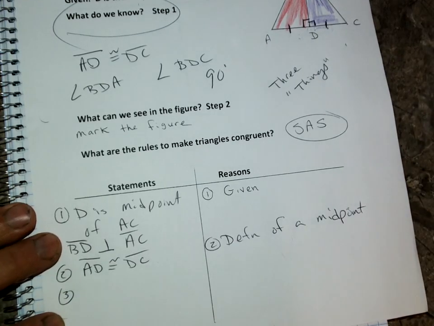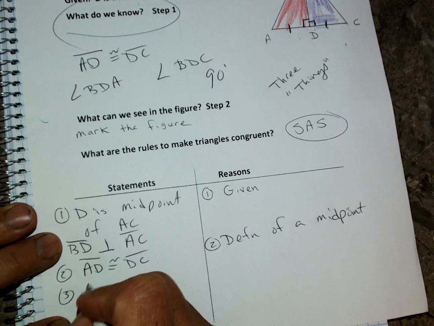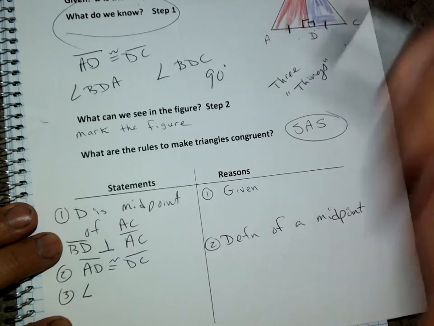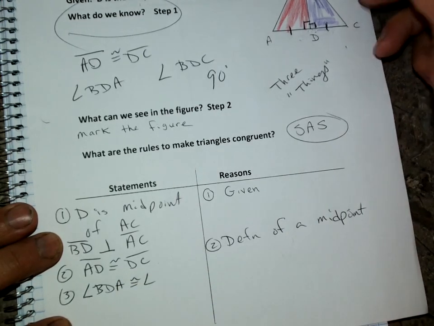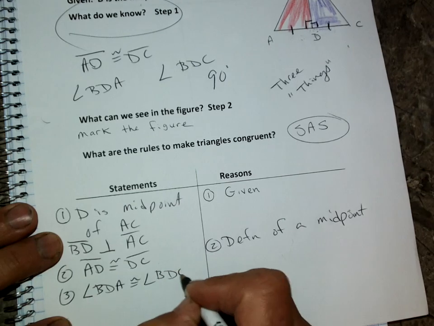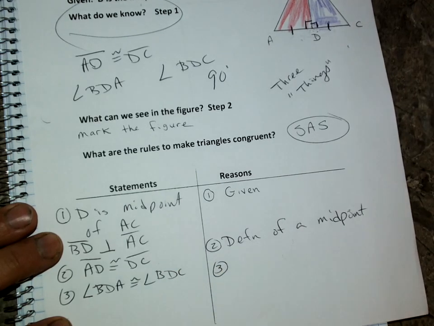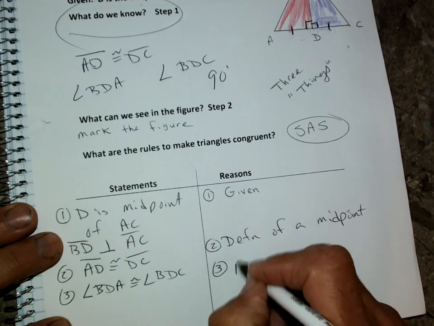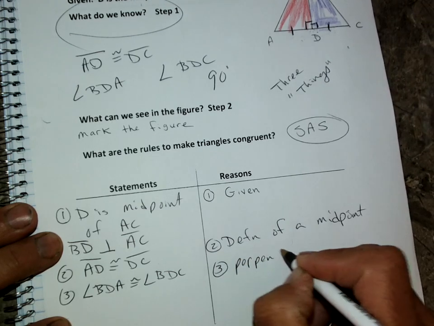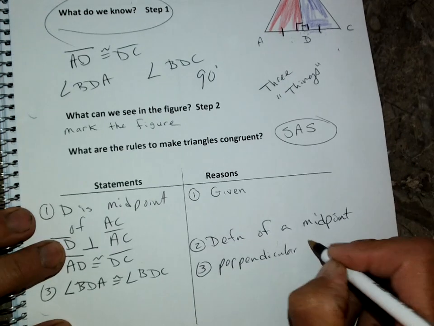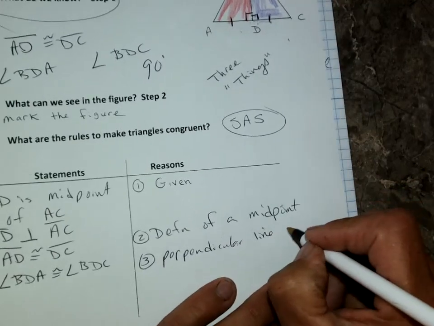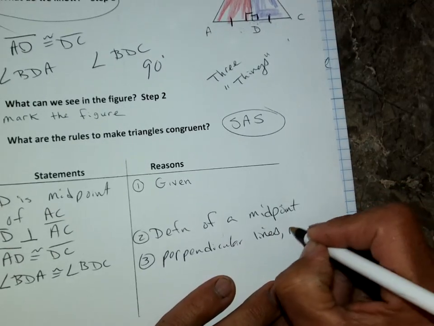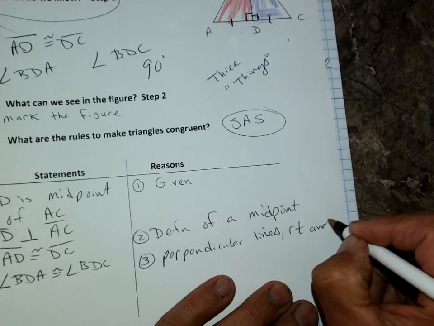Okay. I can also say that I know that angle BDA is congruent to angle BDC. Reason for that? Because they're perpendicular. I'm going to say perpendicular lines make right angles, right? Perpendicular lines make 90 degrees. Perpendicular lines make right angles. And I know if they're right angles, they have to be equal. Great.